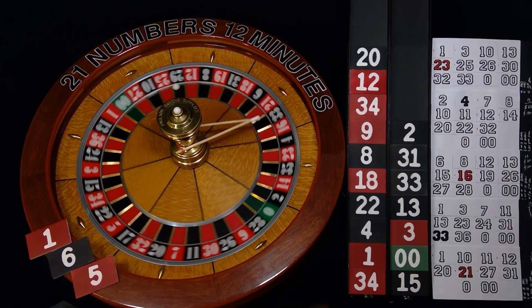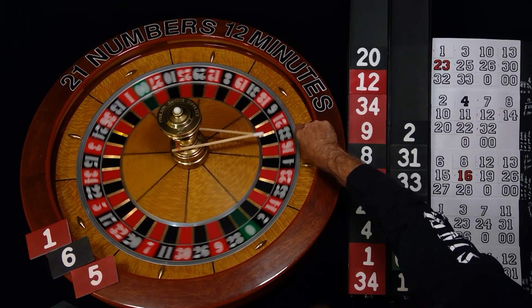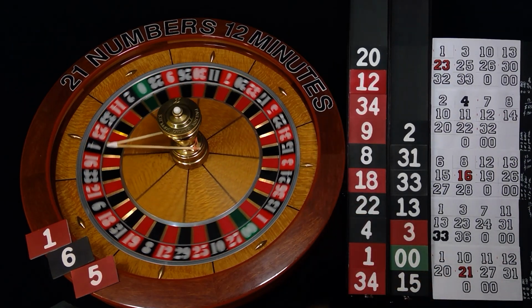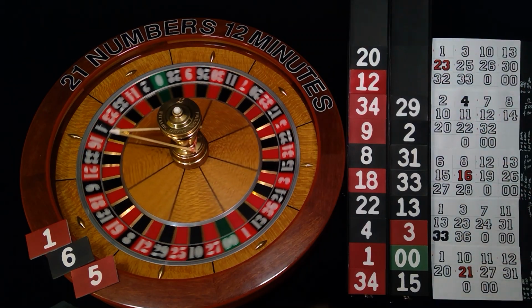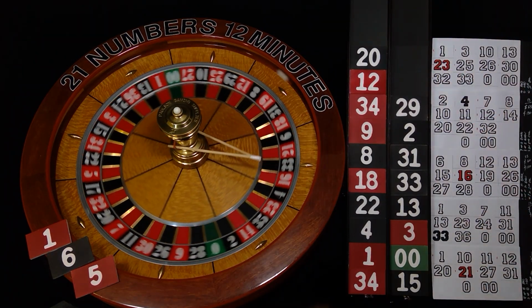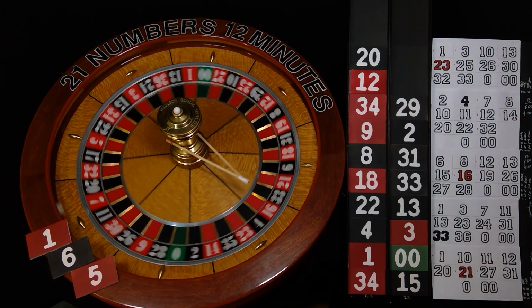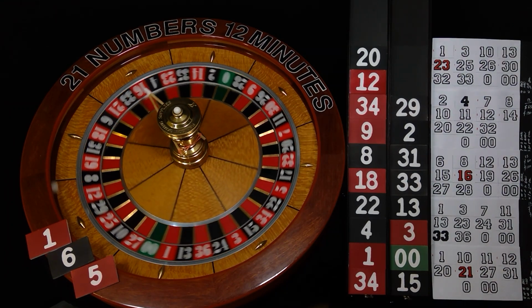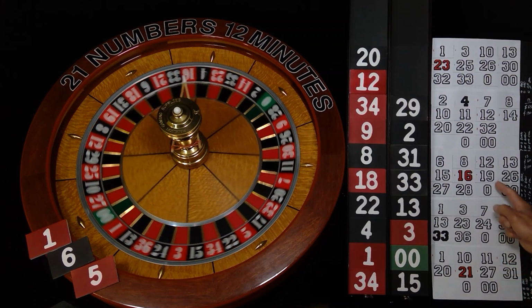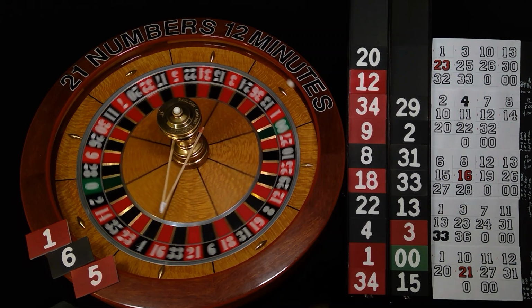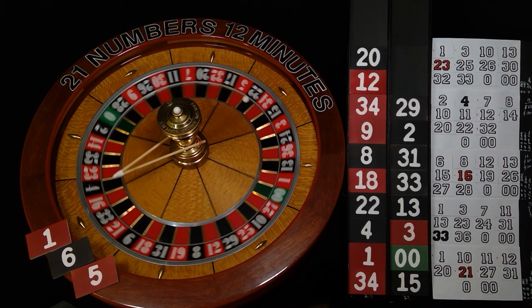29. Oh look, another one. 29. That's another number that's not represented here at all. There's 7 of those numbers, and I hit 5 of them. 29. 19. 14 and 5 is the old system. Oh, right next to 5.